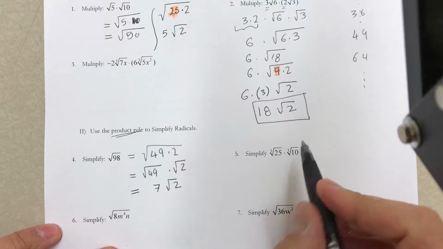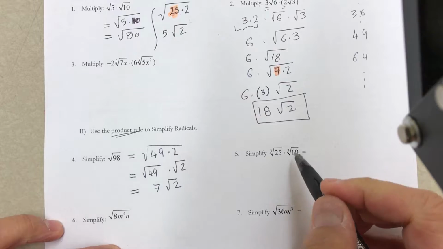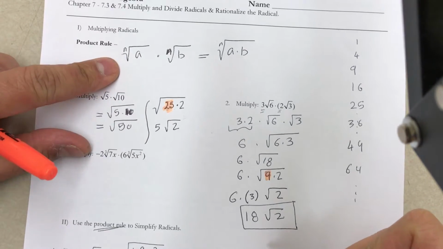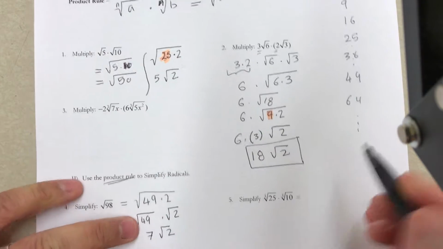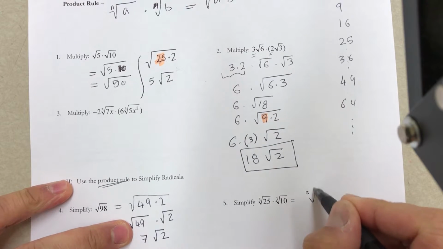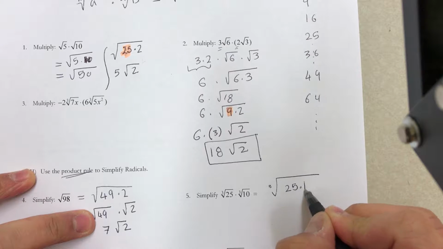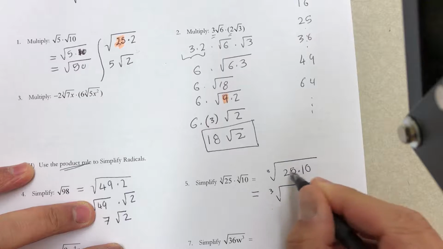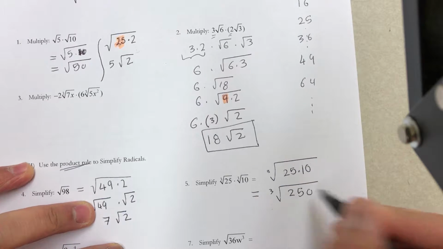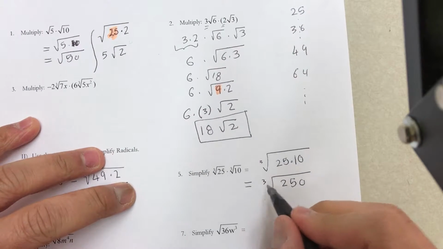All right. The cube root of 25 times the cube root of 10. So using the product rule, because the two roots or the indexes are the same, we will now combine them under one big radical with the same root, which is 3. So then you have 25 times 10. And now, you multiply them together, you get 250. Okay? And we are going to search through the cube roots.